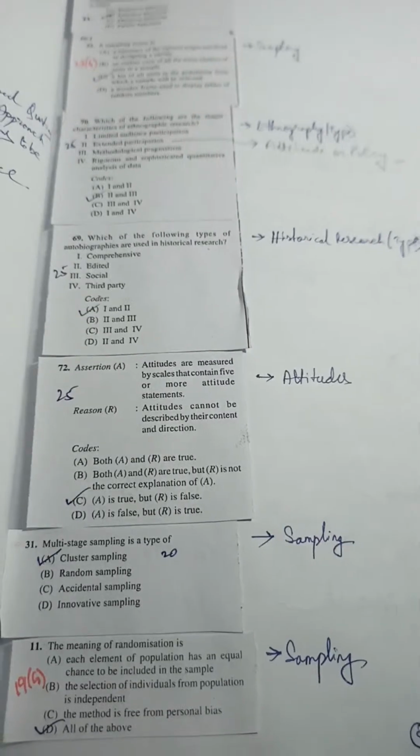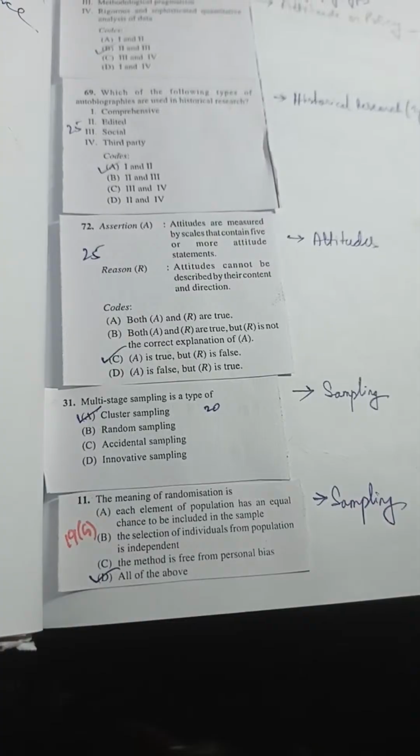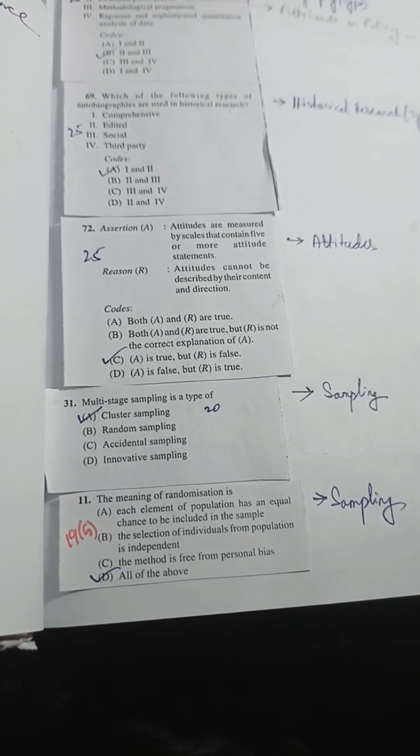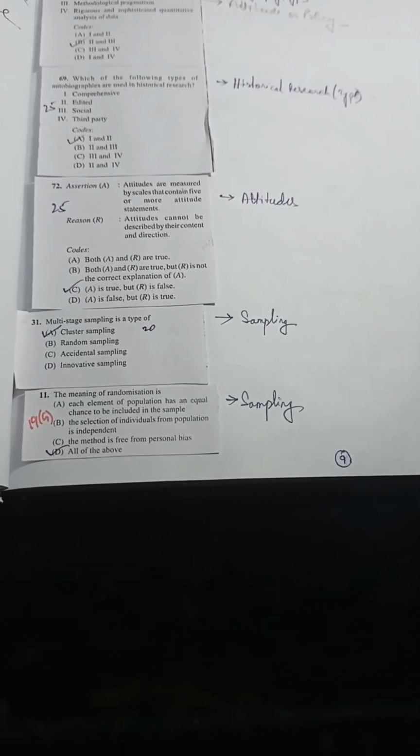Then we have another question from sampling. What is being stated? The meaning of randomization: first, each element of a population has an equal chance to be included in the sample. Second, the selection of individuals from the population is independent. Third, the method is free from personal bias. Fourth, all of the above.